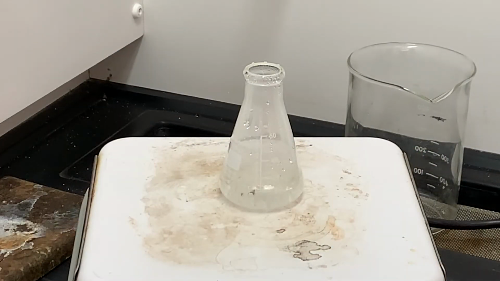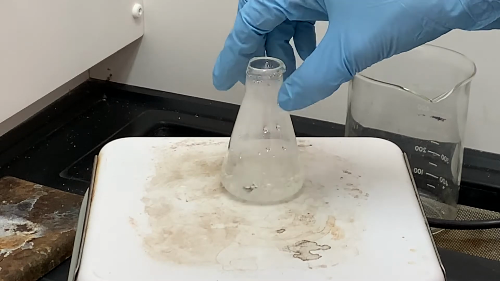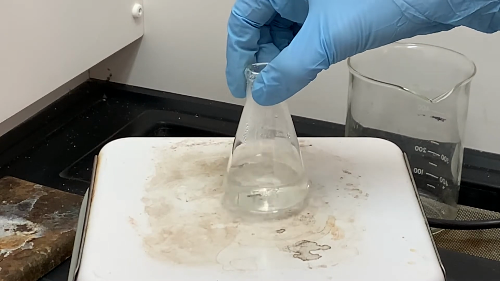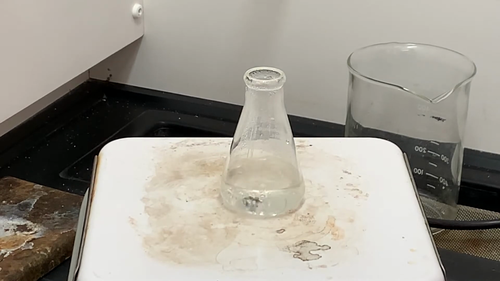The solution is now boiling, and again, the goal here is to just evaporate some of the excess water. There's a little bit too much water in here for the solid to be able to precipitate or solidify on its own. Removing the water is going to help to get that product to precipitate. So I'll just be watching this until the solution begins to appear cloudy.